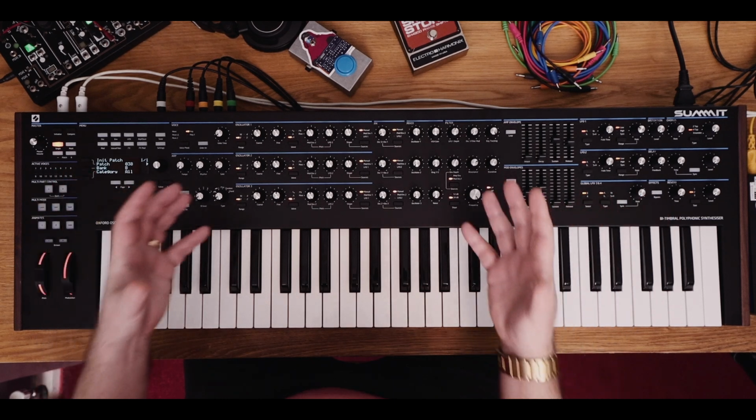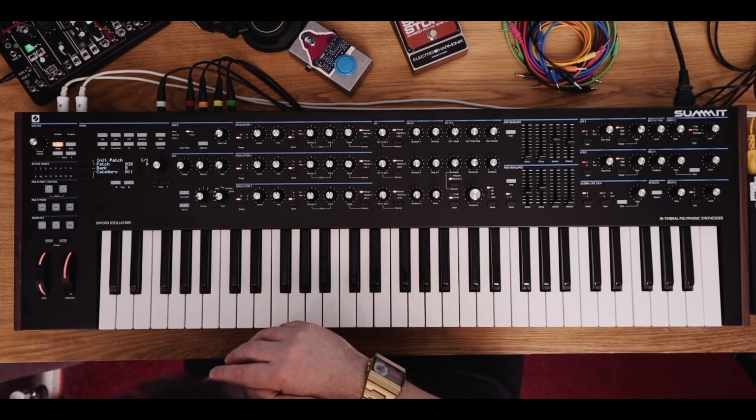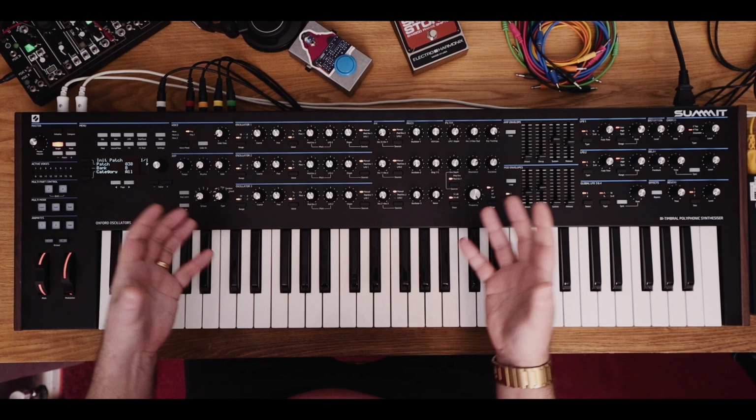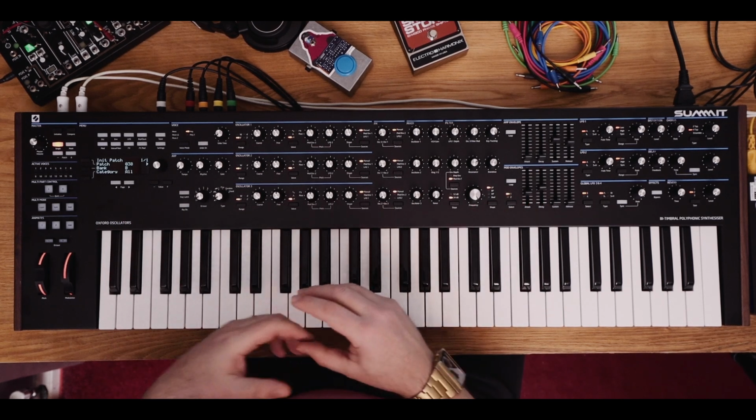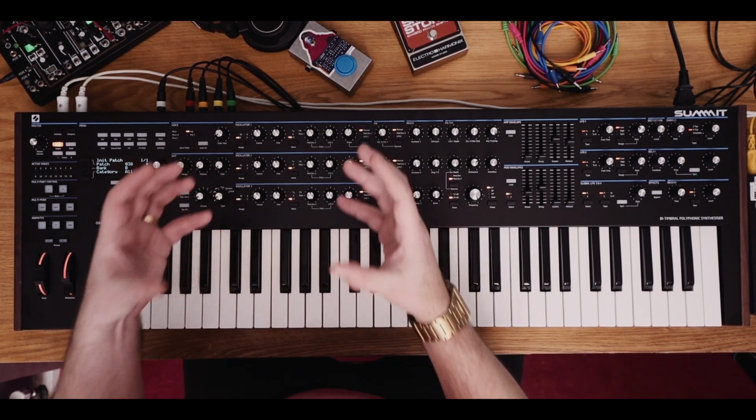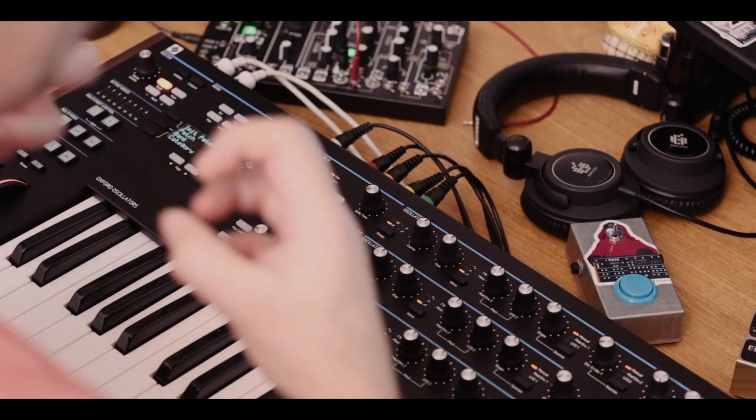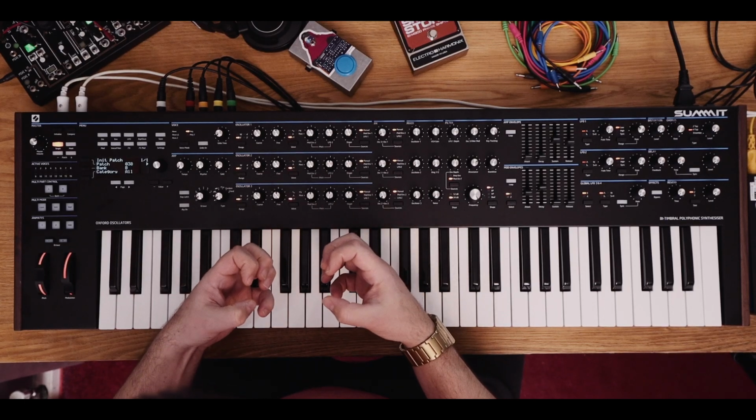Now, when designing the Peak synthesizer and of course the Summit synthesizer, Chris Huggett, the lead engineer on this instrument, found an incredible way of being able to use the FPGA to get a much higher resolution.